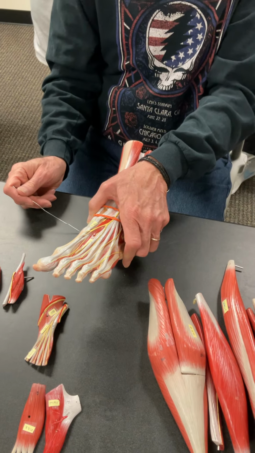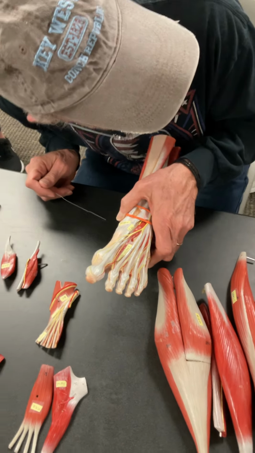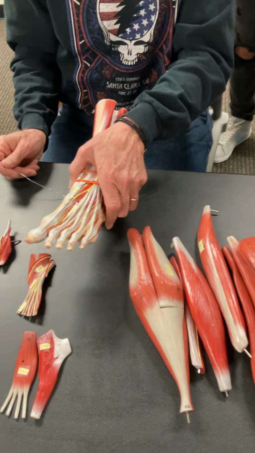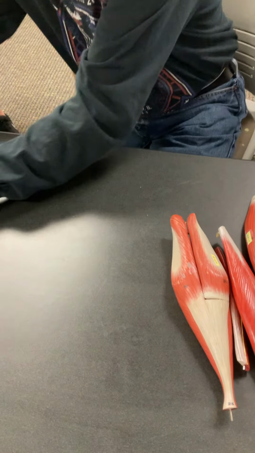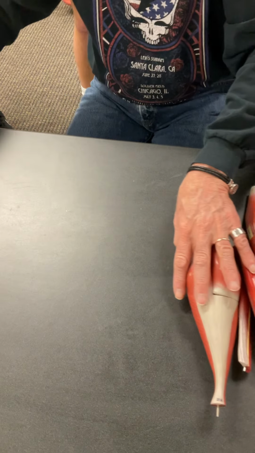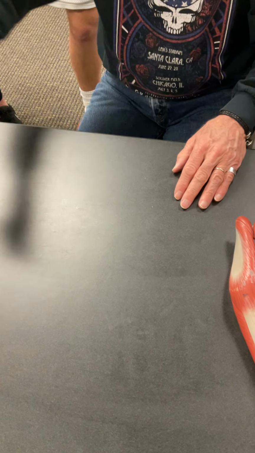Everybody good? Questions? Who's hiding back there? Lessa, did you see all that? Mm-hmm. Okay. Everybody good on the foot? Cool. It was fun watching your classmates try and put that back together earlier today.